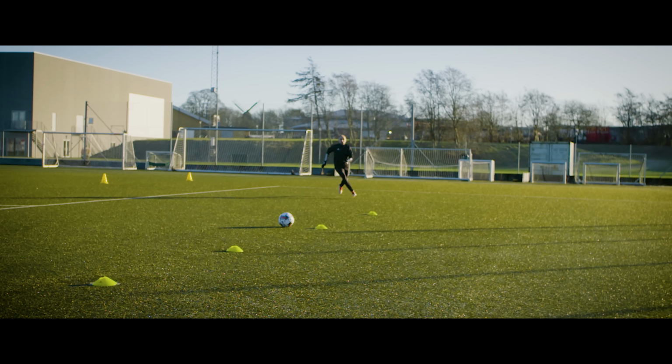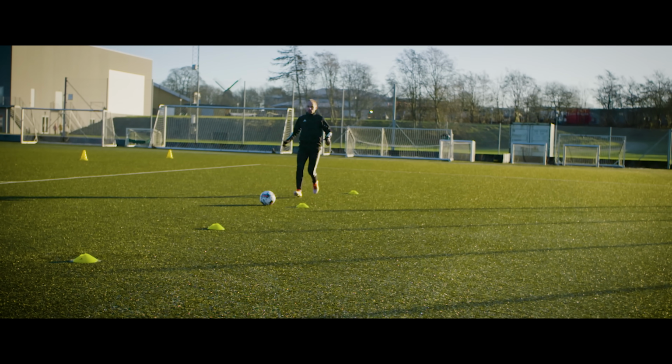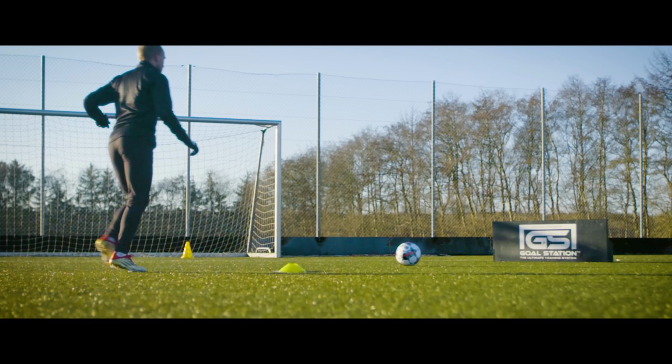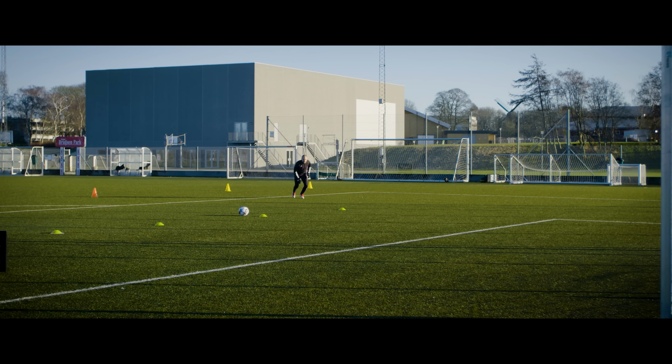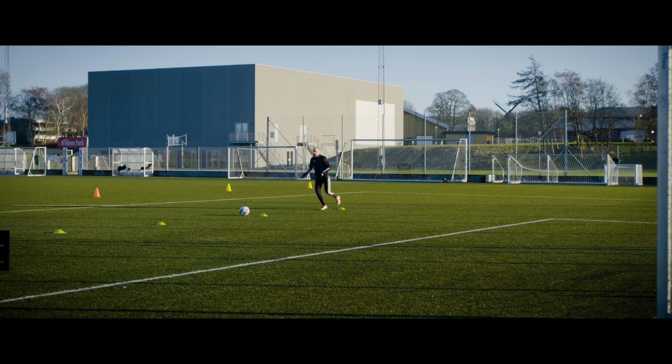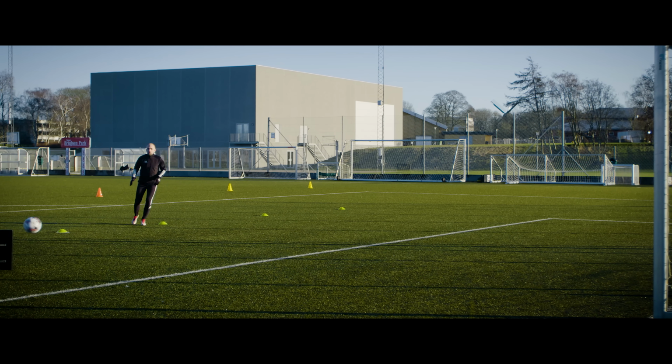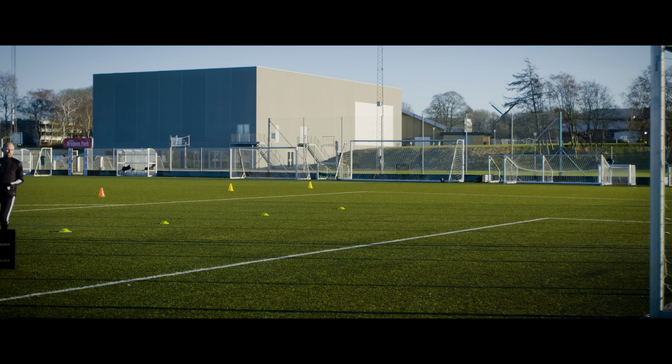Just set up another defensive line of cones, set up something that you can bounce the ball against, and then you make that run from the wing, inside, cutting in along the line, you play a pass that you can bounce the ball off, and you finish it off.